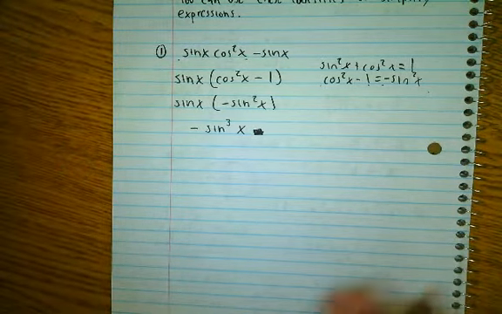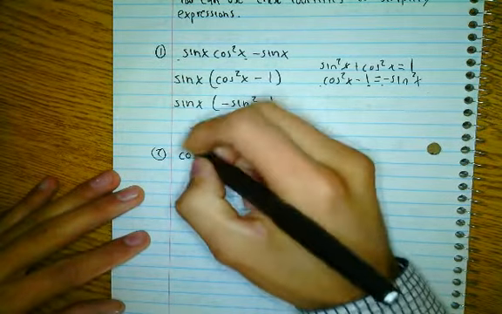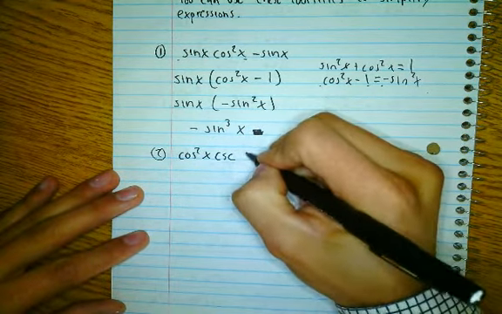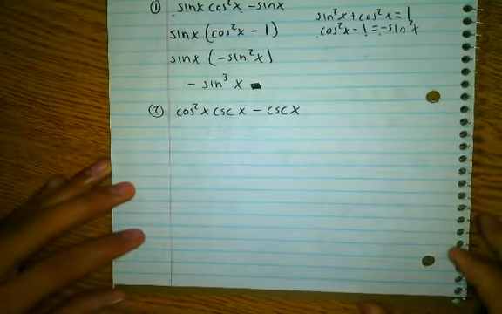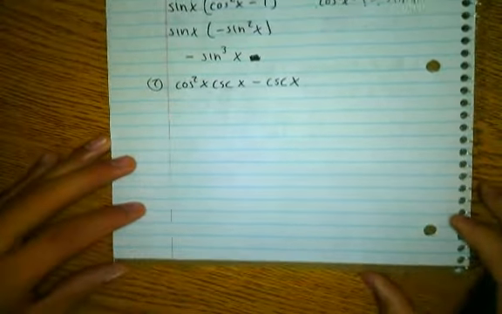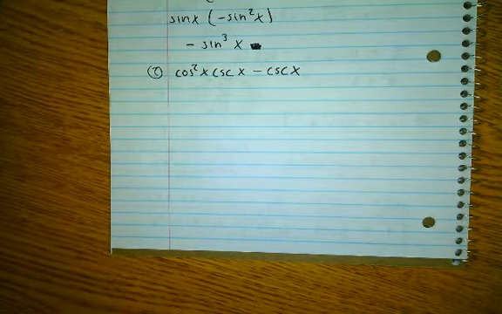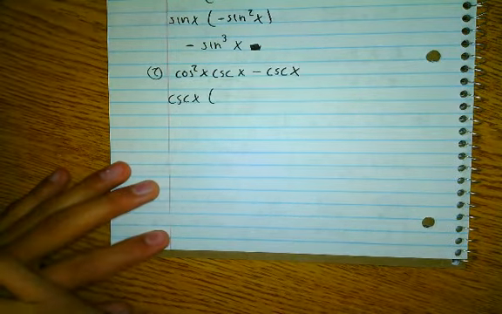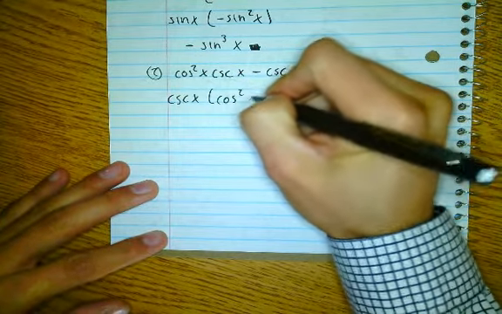All right. These are just going to take practice. So here's the second one. Cosine squared x times cosecant x minus cosecant x. Can you say it again? Sorry, it's really hard to see. All right. Suggestions. Okay, you ready? Cosecant x times what? Cosine squared x minus 1.